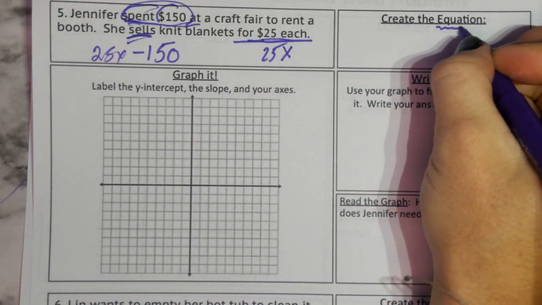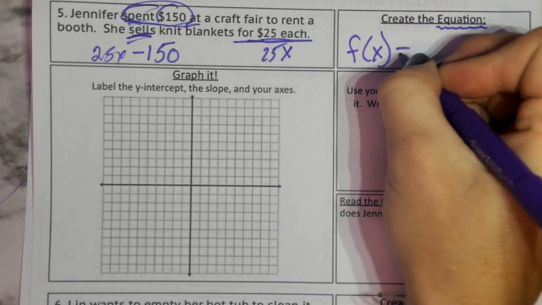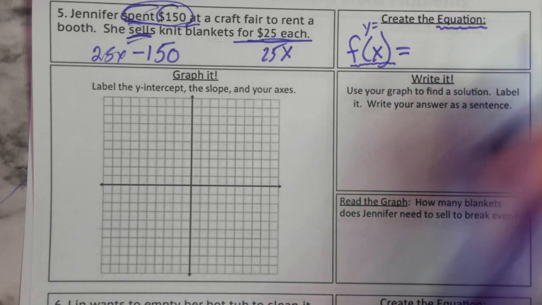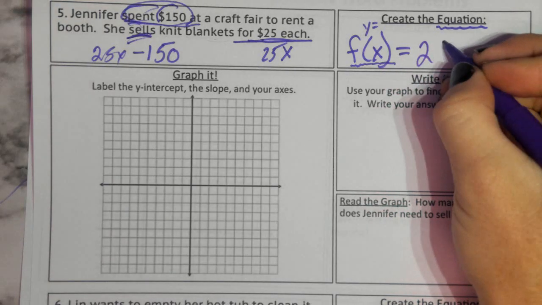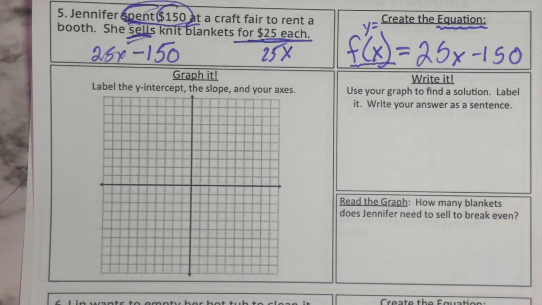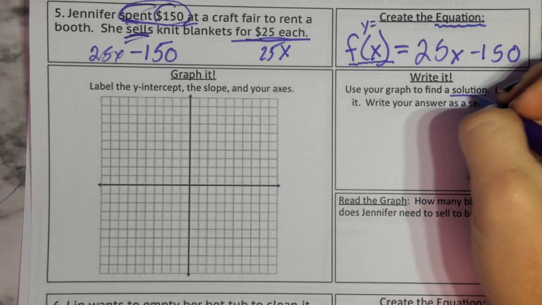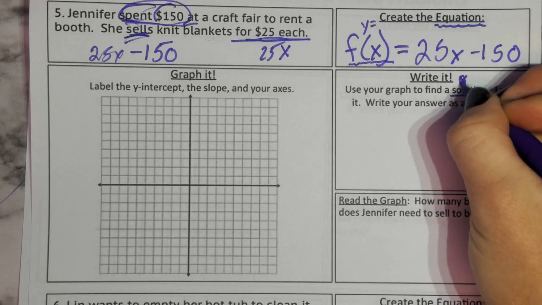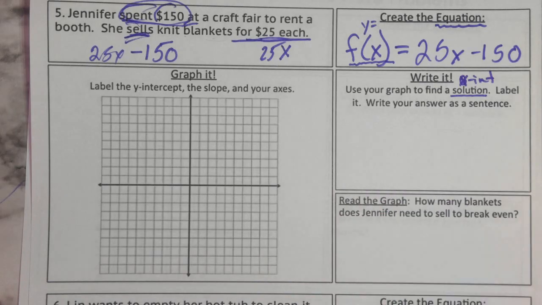When we create our equation over here, we are always going to start with an f of x equals or a y equals. I want y'all to get in the habit of starting to do the f of x. And then we have our equation over here. We're going to use our graph to find a solution. And in this case, solutions are going to be our x-intercepts. And then we'll write it as a sentence.